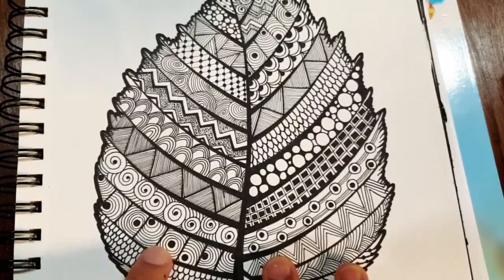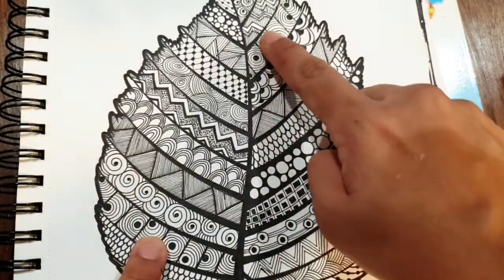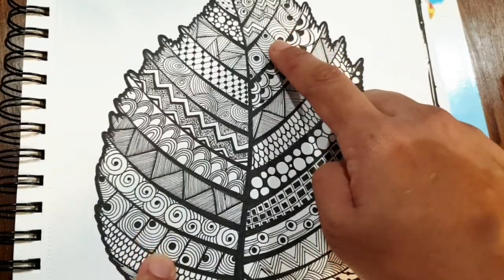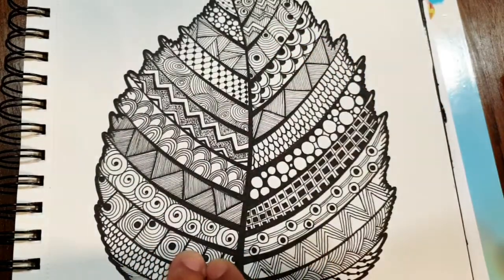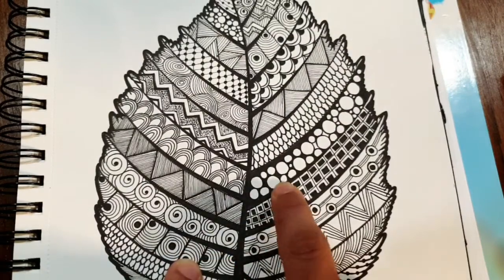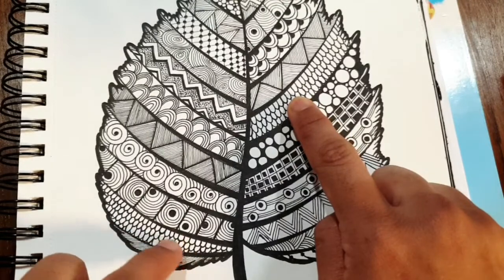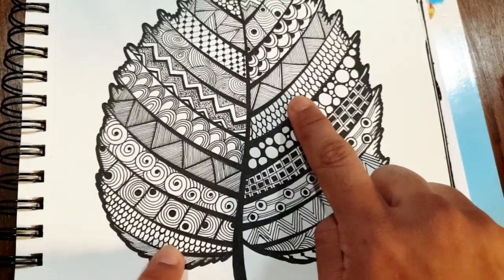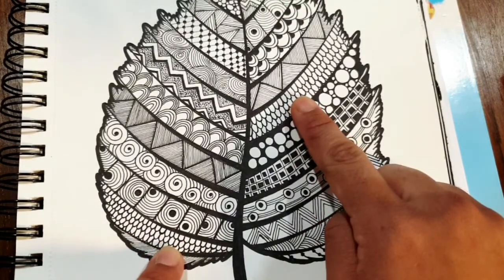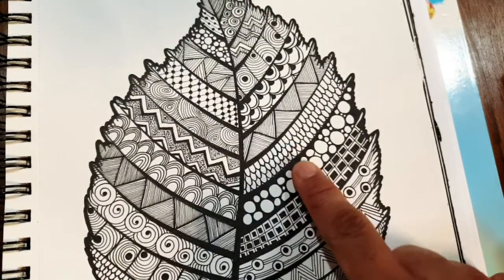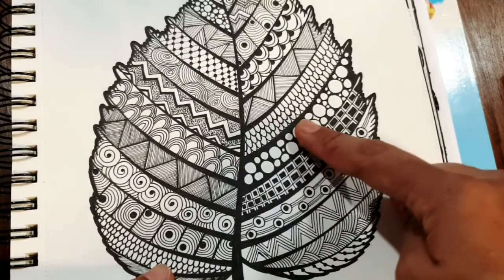Somewhere I have repeated, for example, I have repeated this design over here, but I have done it in such a way that they are far from each other. They are not close. I will not draw the same design here and here or here. Okay, so you see there is a difference. The design over here and here is similar, but then I have spaced it pretty far away so that it looks nice. The placement also plays a role in the Zentangles.